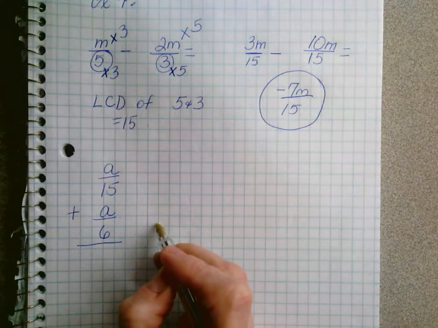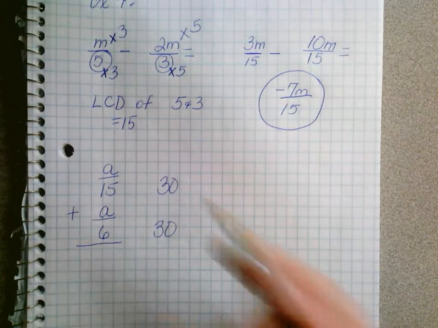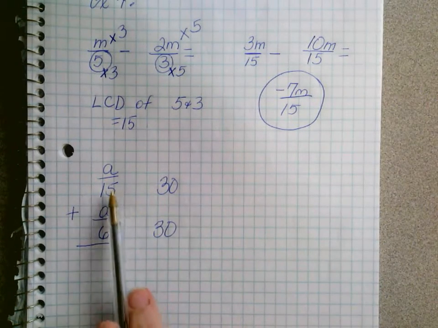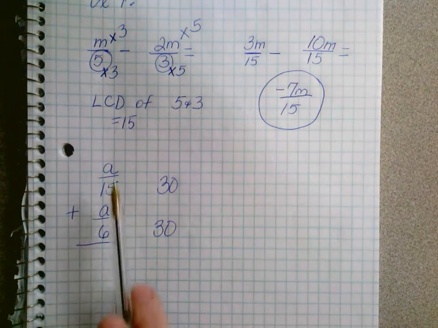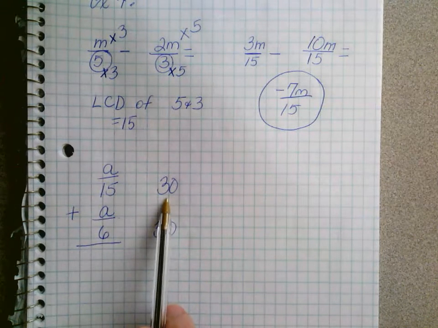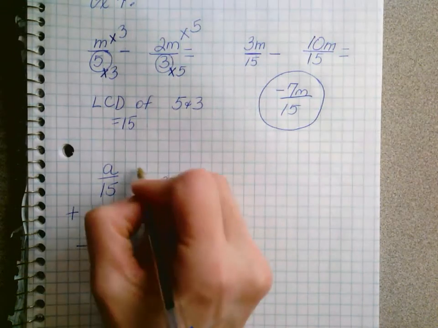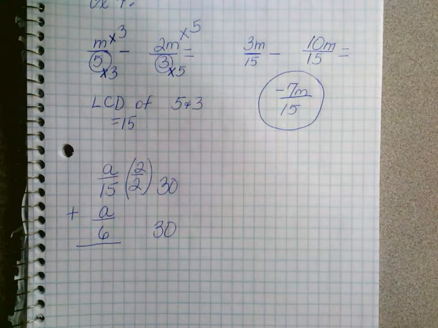Anybody have any idea? 30, yes. I'm kind of doing it the old-fashioned way here, writing it vertically. What must I multiply a over 15 by to get something over 30, class? 2 over 2 is the multiplier. Good.